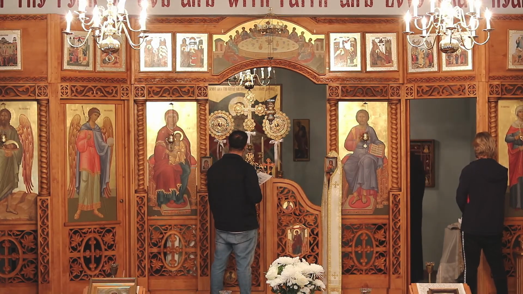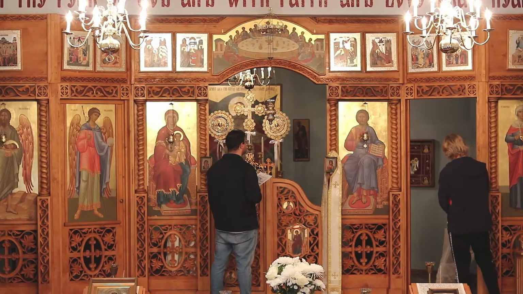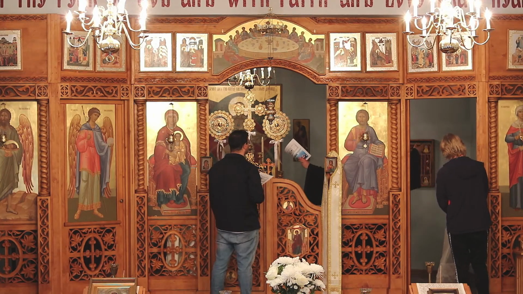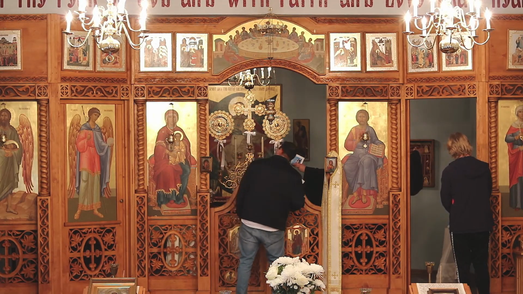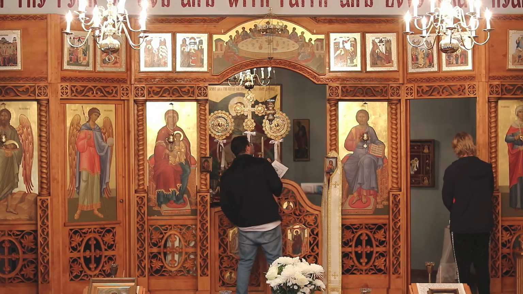It's common for iconography in here to include clergy, so we have the four hierarchs on either side that wrote the liturgies that we use.